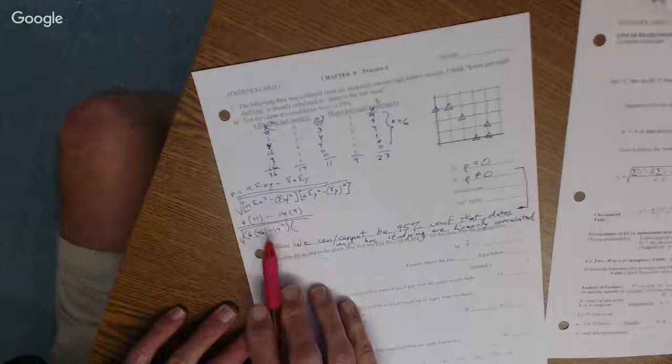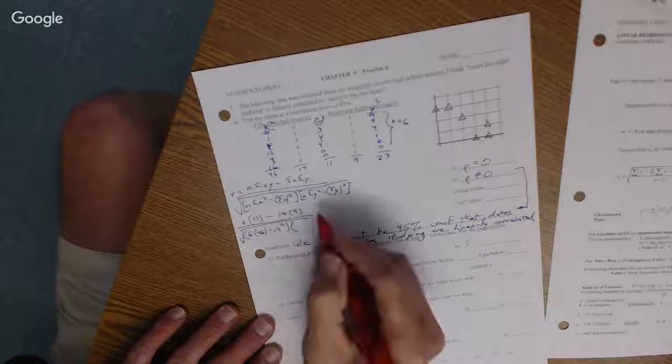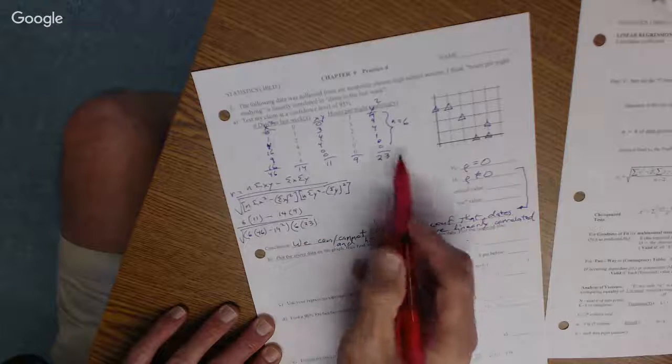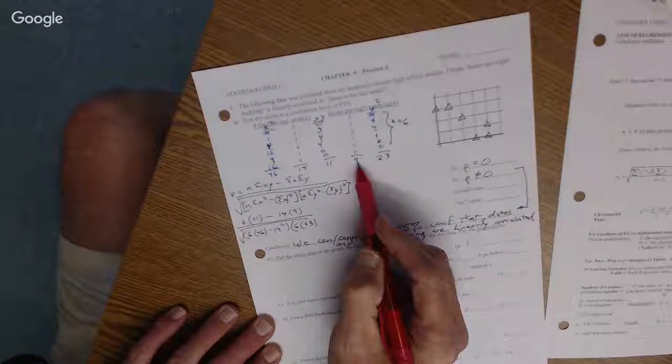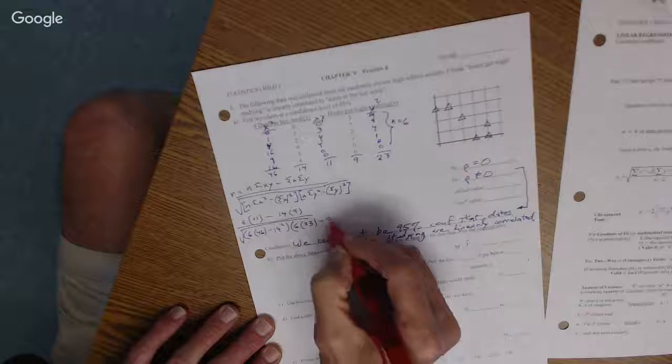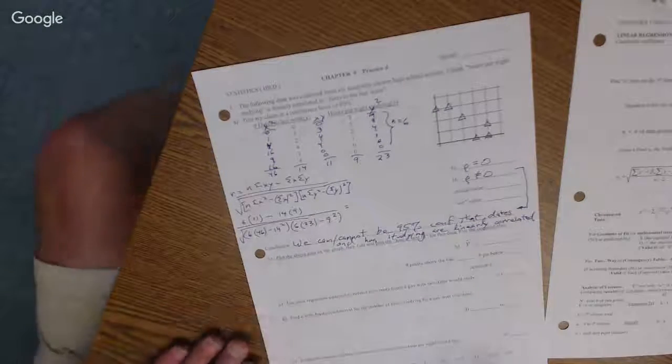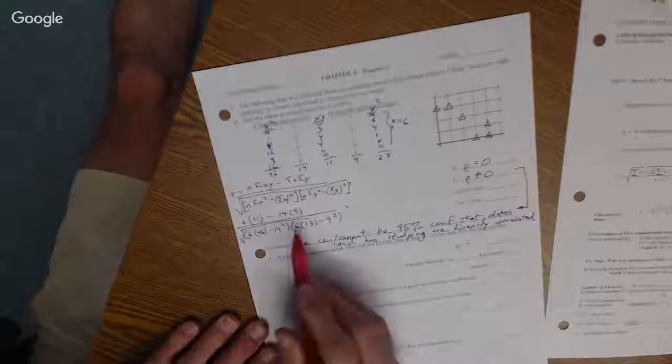That's the first factor in the denominator. The second factor is going to be 6 times 23, the sum of the y squareds, minus the sum of the y's quantity squared, so minus 9 squared. And you're going to figure out what those three numbers are, and then you're going to come up with the whole answer there. So let me do that.